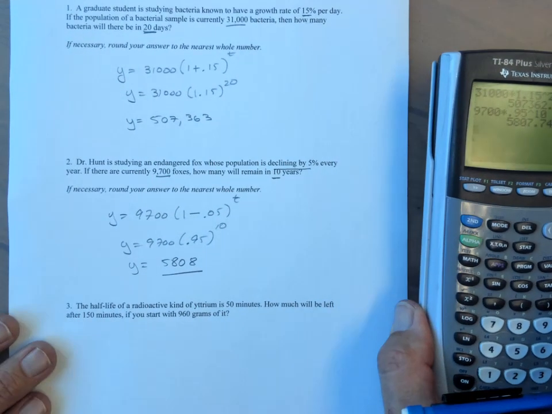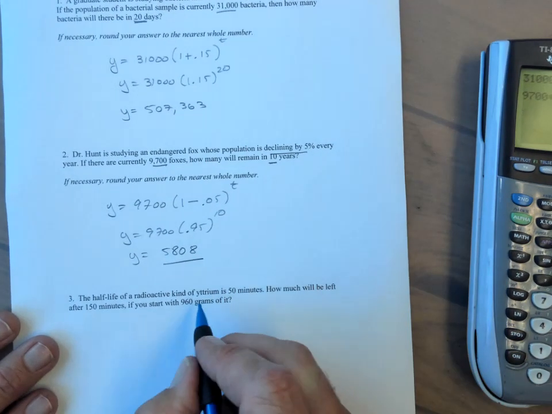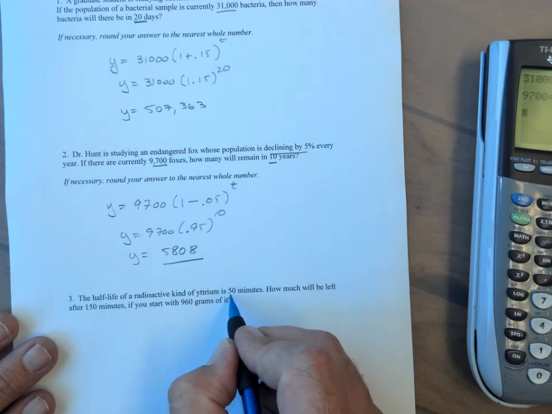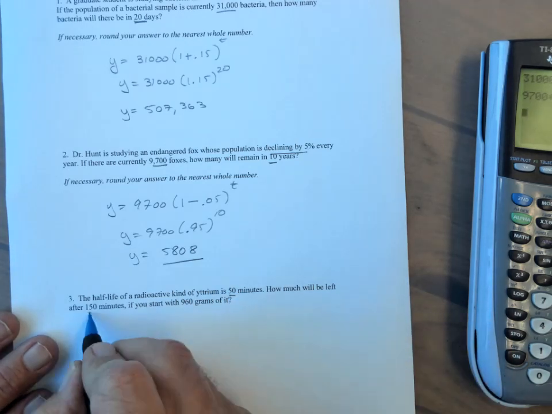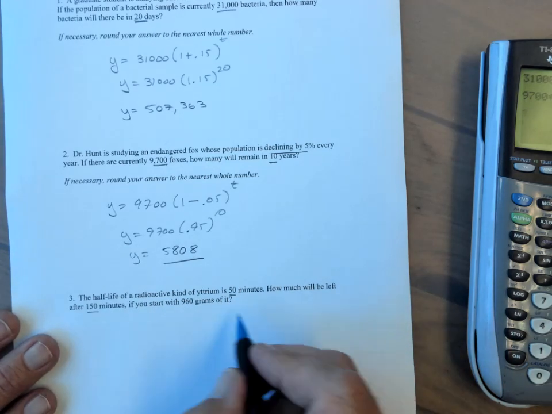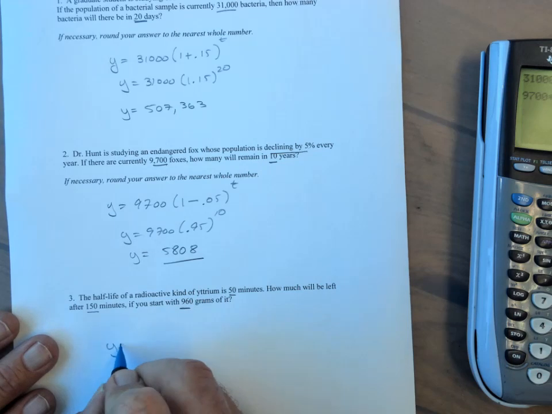Okay. Let's see, our next one: the half-life of a substance is 50 minutes, and you want to know how much is left after 150 minutes, and you start with 960.